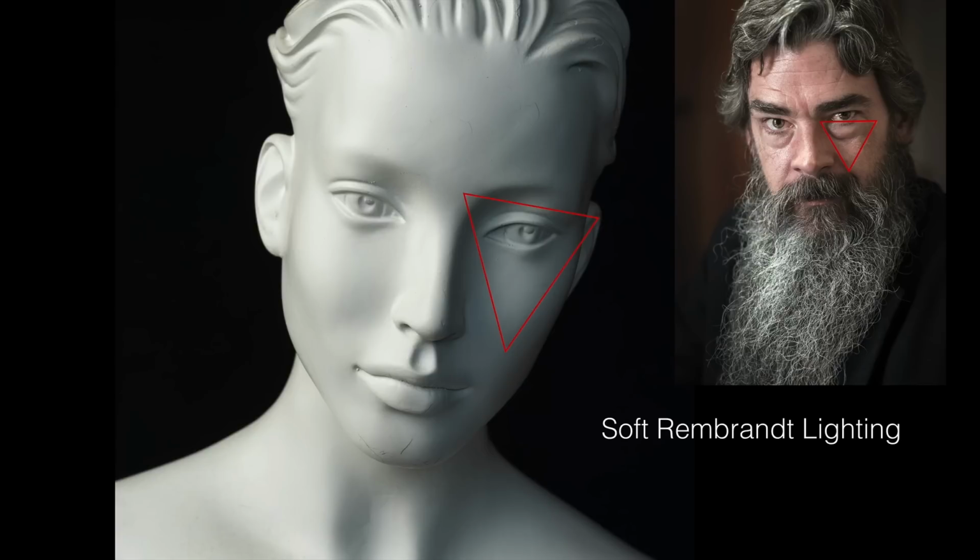Now typically you don't want a triangular shadow coming off the nose when the light source is harsh. Typically you want any shadows coming from the nose to extend out and touch the shadows on the extreme shaded side of the face. So we're getting a triangle of light.